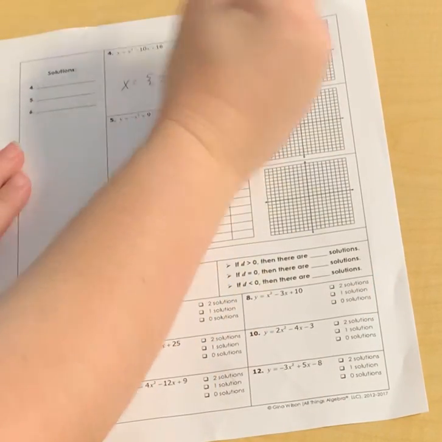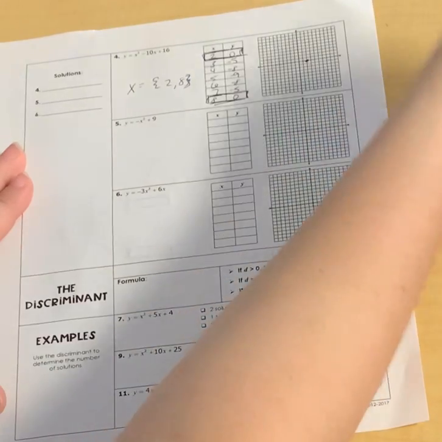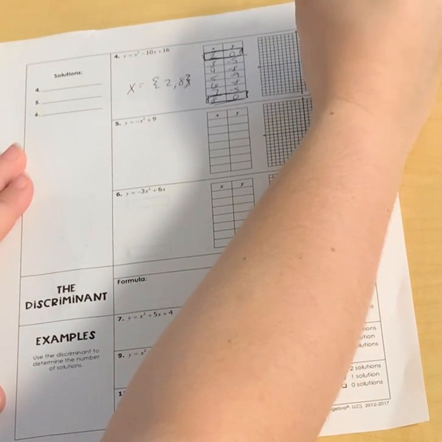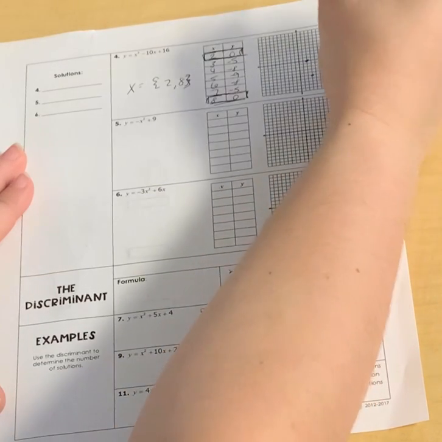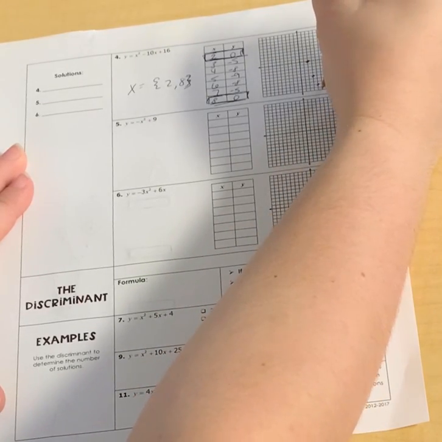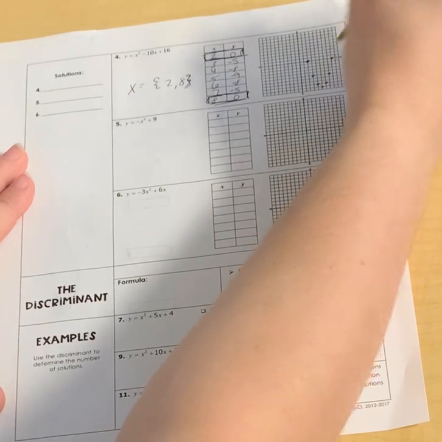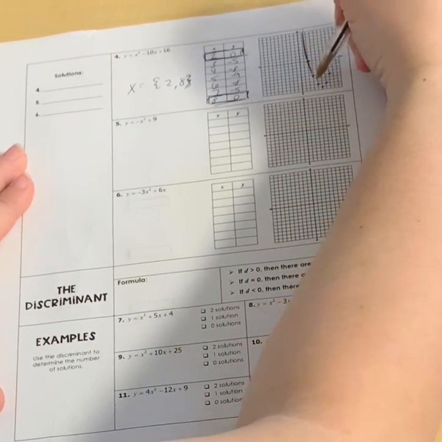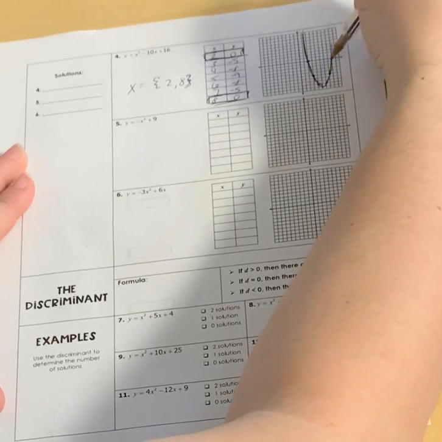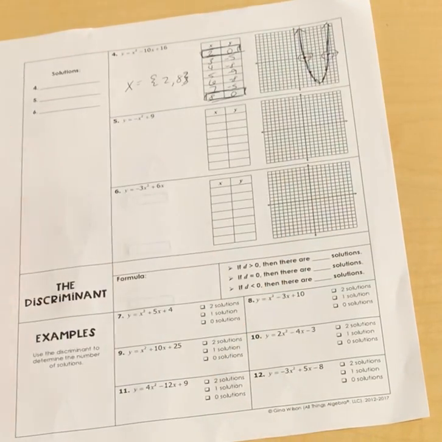Okay, so let's go ahead and graph these points. So we have 2, 0, 3, negative 5, 4, negative 8, 5, negative 9, 6, negative 8, 7, negative 5, and 8, 0. It's going to look like this, and these are our 2 points right there, 2 and 8.